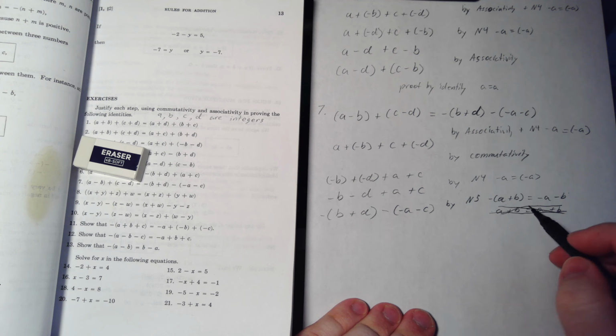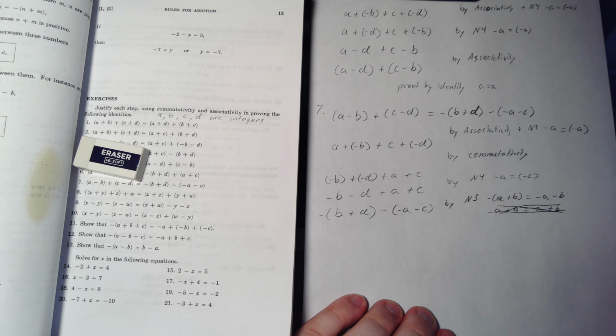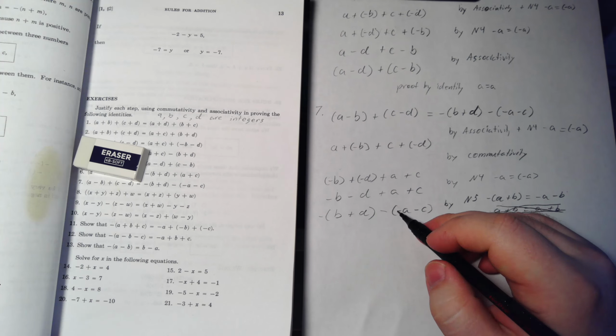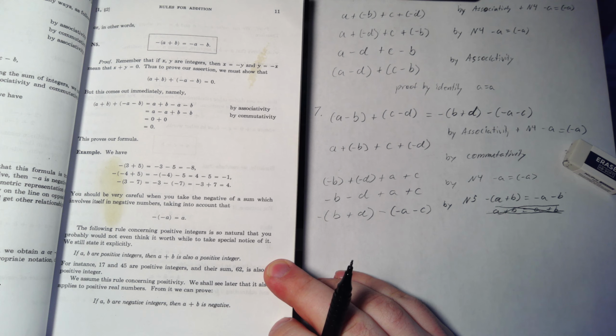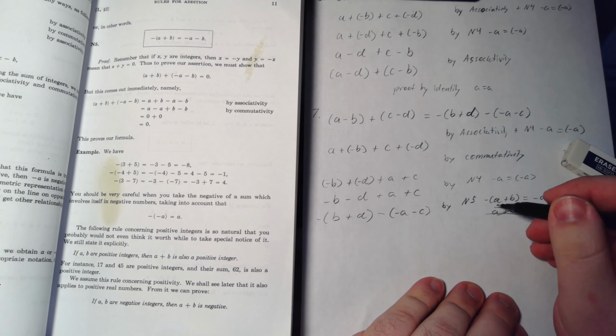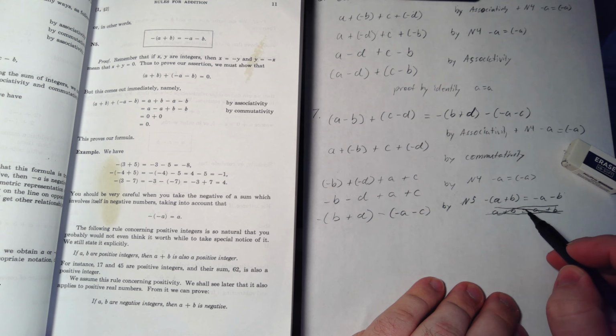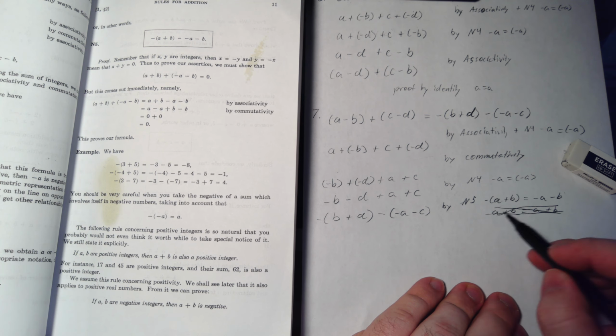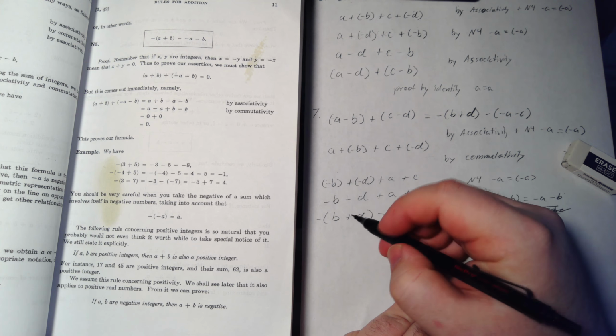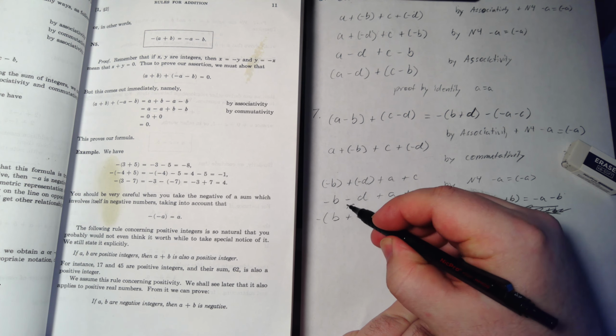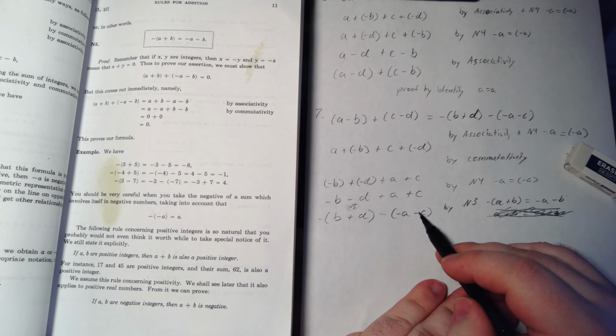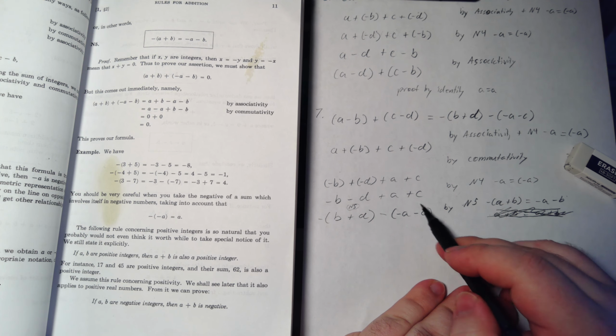It's really hard to write with the camera. Sort of, well, we're following... Here we are. We're actually using... Okay, so we're using N5 here. But we're really using N4 over here.